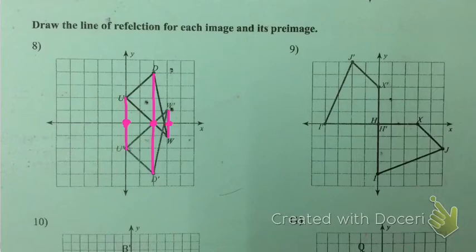Now, these midpoints of the lines that I created between the pre-image and the image are basically creating the line of reflection. So if I just connect these points, this blue line that I drew, let's call it line L, is your line of reflection. In this case, your line of reflection happens to be the x-axis. The x-axis is actually the line of reflection. It's not always going to be on an axis.